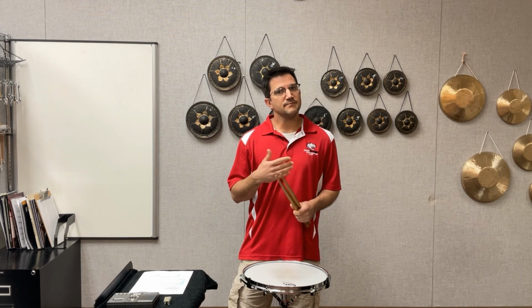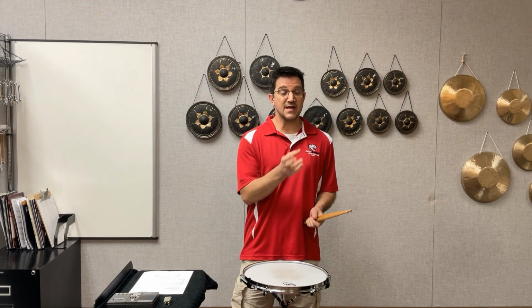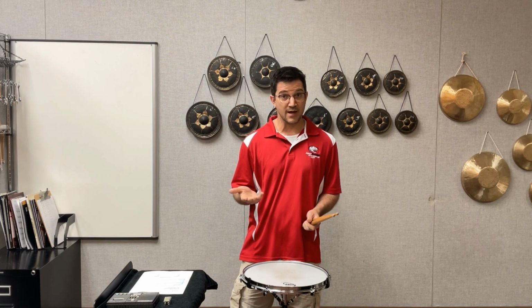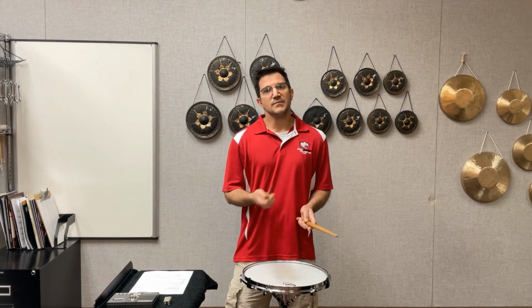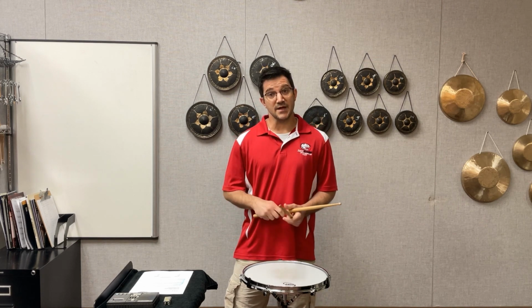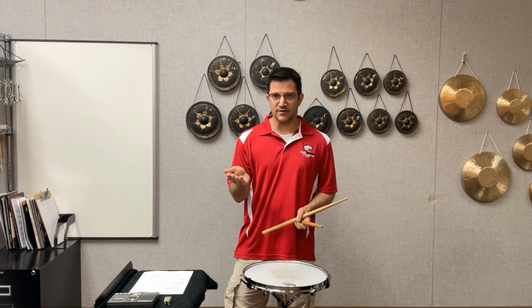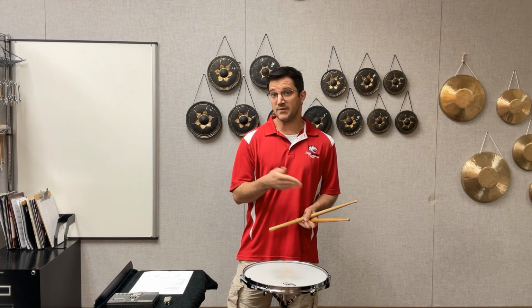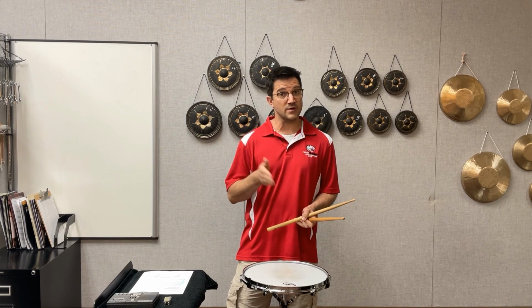So, basically what the grid is simply the idea of taking an idea of some kind and putting it through every possible combination that you can. Let's take a really simple example of this. Let's just take eighth notes in 4/4 time. So every beat is divided into two, a downbeat and an upbeat, 1 and 2 and 3 and 4 and, right?